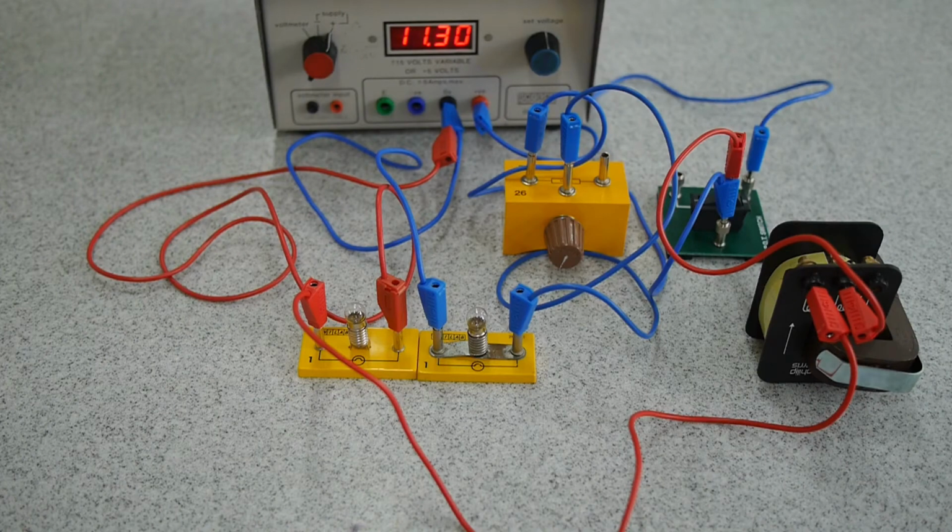Can we explain, using Faraday and Lenz's law of electromagnetic induction, why it takes slightly longer for the filament lamp in the branch of the circuit with the iron core coil? Why does it take slightly longer for that lamp to attain its full brightness?